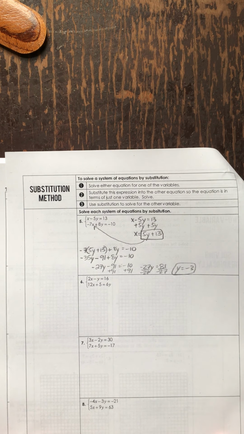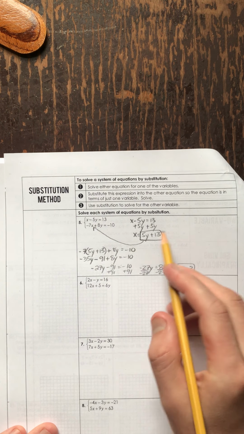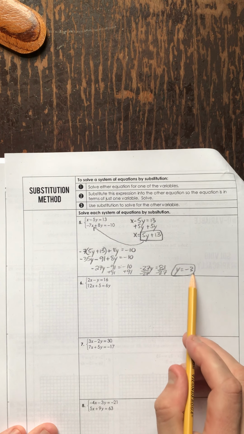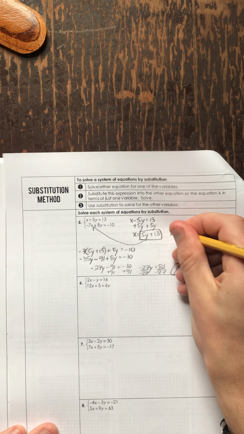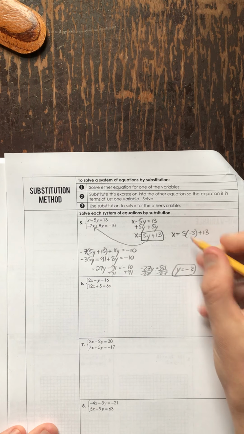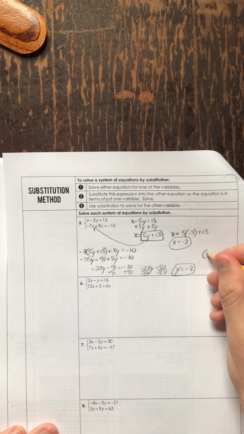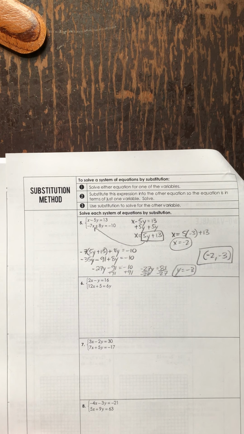But whenever we're solving these systems, we actually want to find an x and a y. We want to find a coordinate of where these would intersect. So we found the y value. To find the x value, just go back to what you boxed. In this case, it's 5y plus 13. If I plug negative 3 in for y, it will tell me what x is. So x equals 5 times negative 3 plus 13. That's negative 2. So my answer is negative 2 comma negative 3, and we're all good.